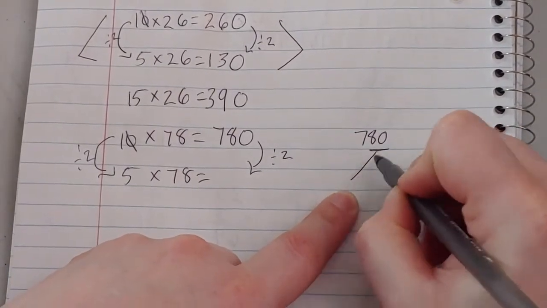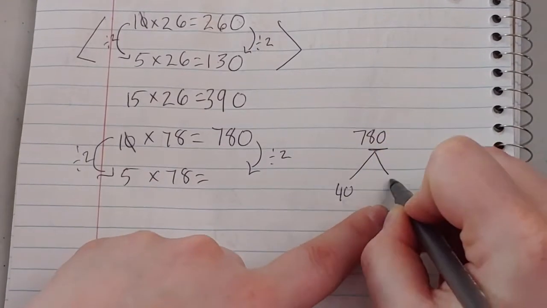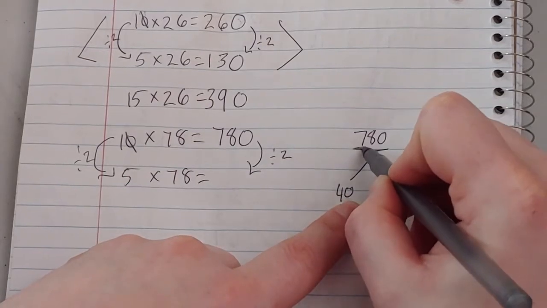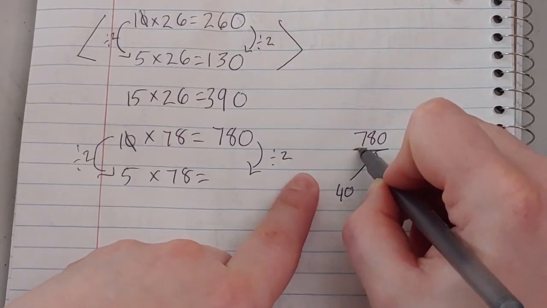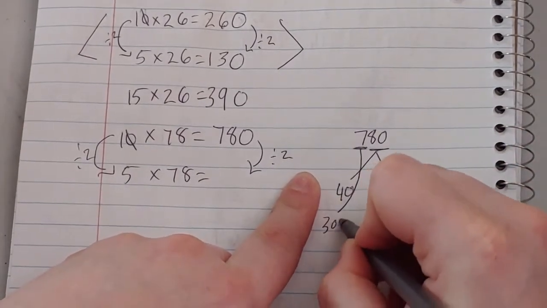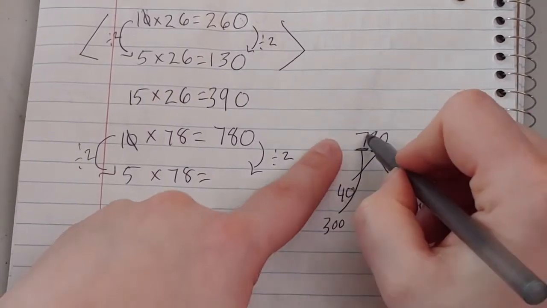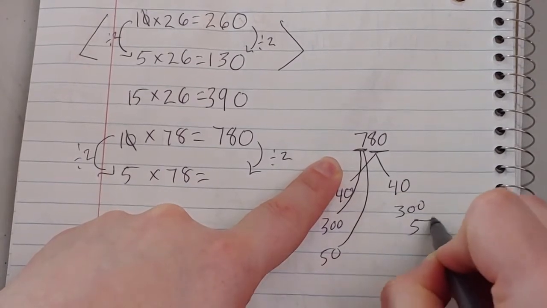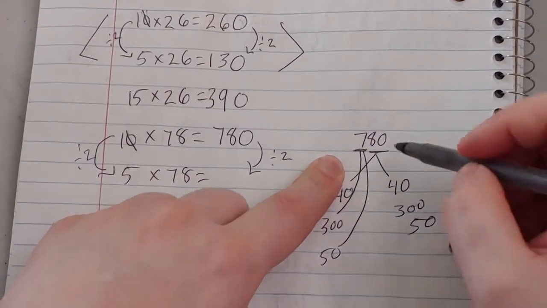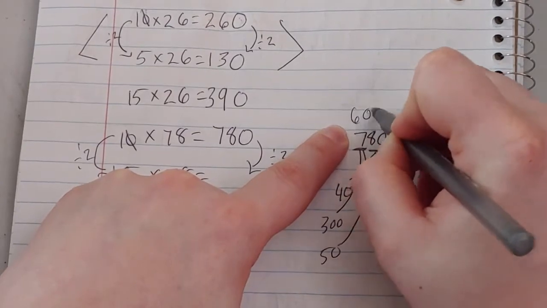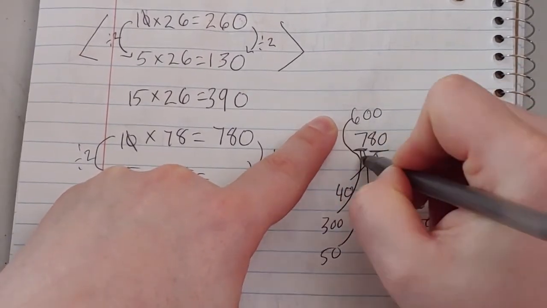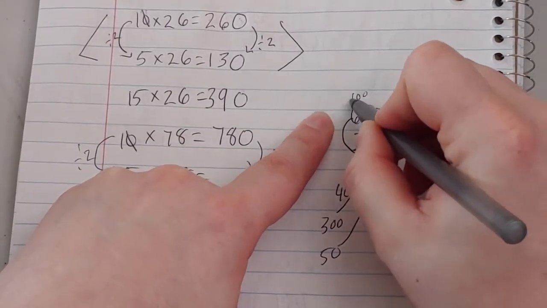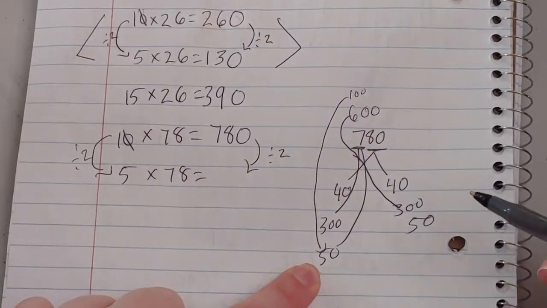So half of 80 is 40 and 40. This, so if I half of 6, I have 300 and 300. But I have an extra 100, so then I'm going to pull the 50 and 50. So did you see what I did there? I made it 600, which is where those 300s came from, which left 100 behind, which is where those 50s came from.